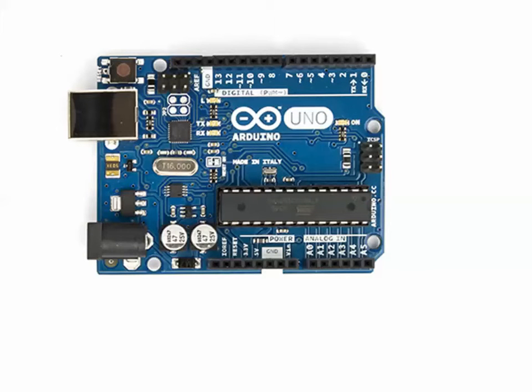Now let us start with Arduino Uno. Okay, we have seen what is Internet of Things. So let me connect with Arduino Uno.